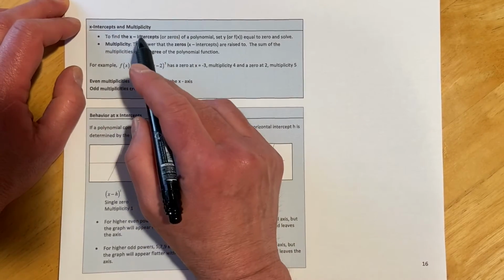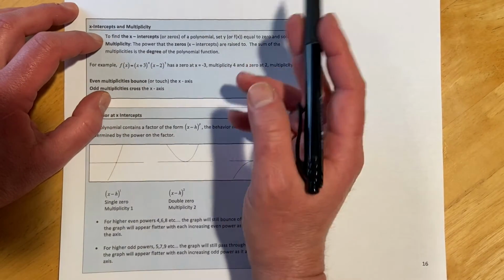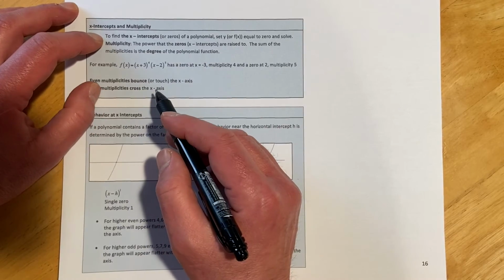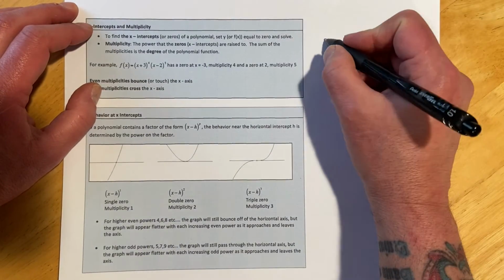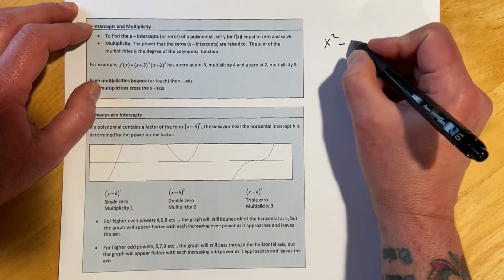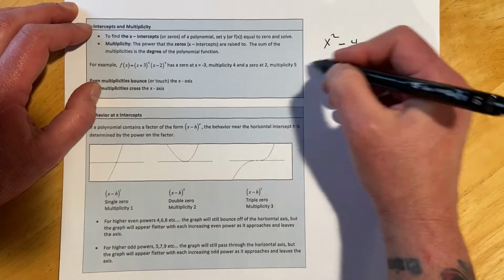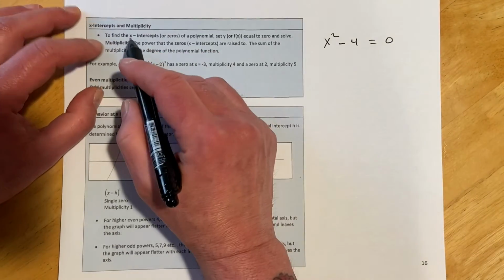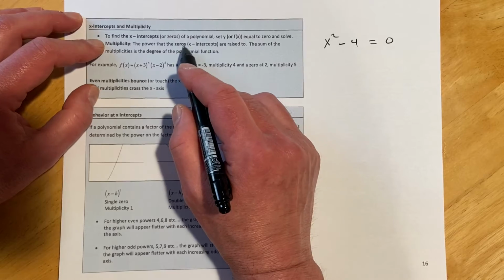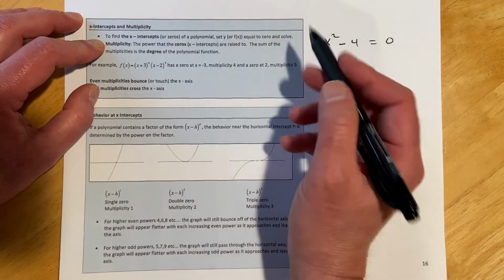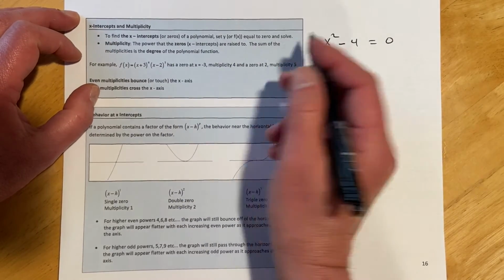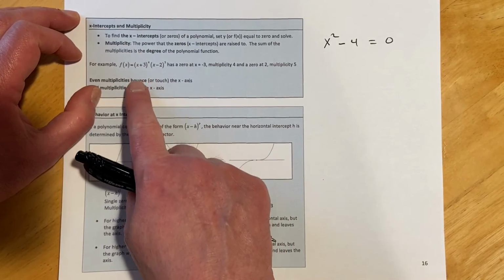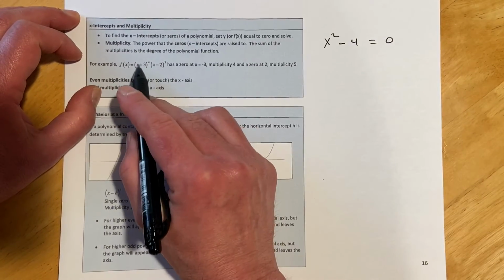So, x-intercepts and multiplicity. First off, to find an x-intercept, we set y to 0 and we solve. We've done that lots of times with polynomials, things like x squared minus 4 equals 0, and we factor and solve that. The multiplicity is the power that the zeros, the x minus the intercepts, are raised to. And the sum of the multiplicities is the degree of the polynomial. So let me write this one out a little bit bigger.